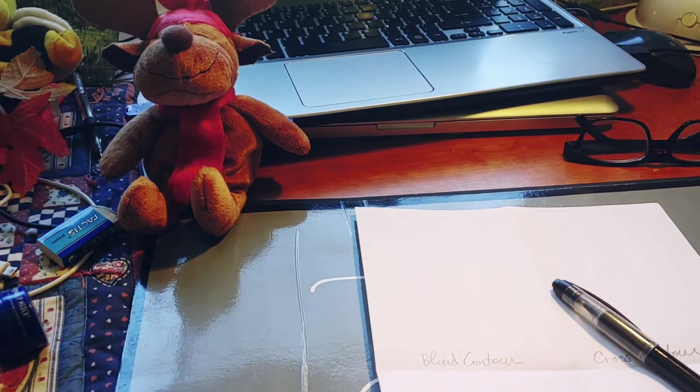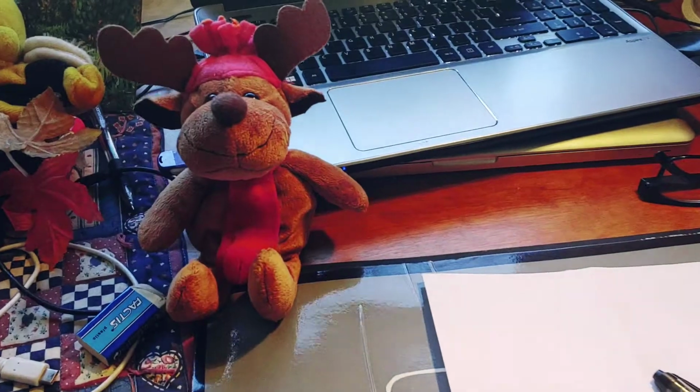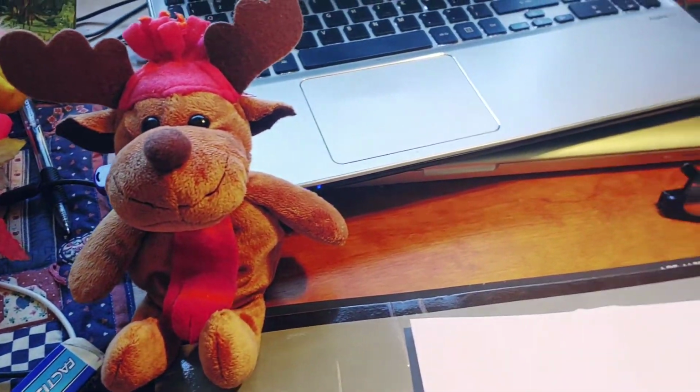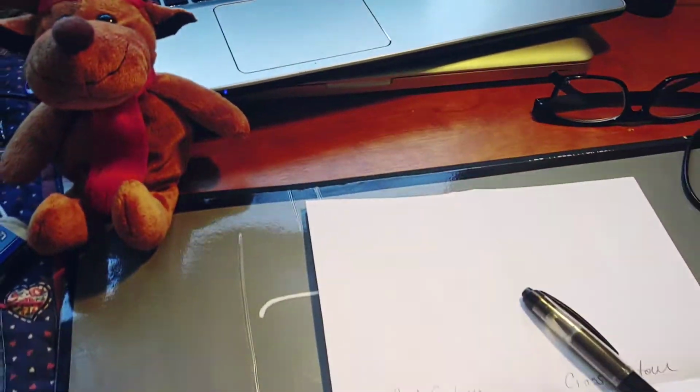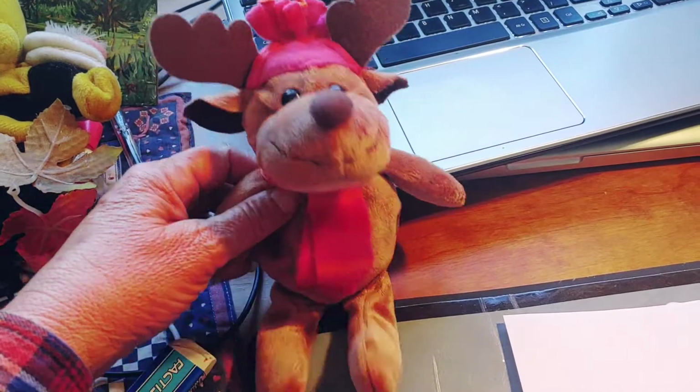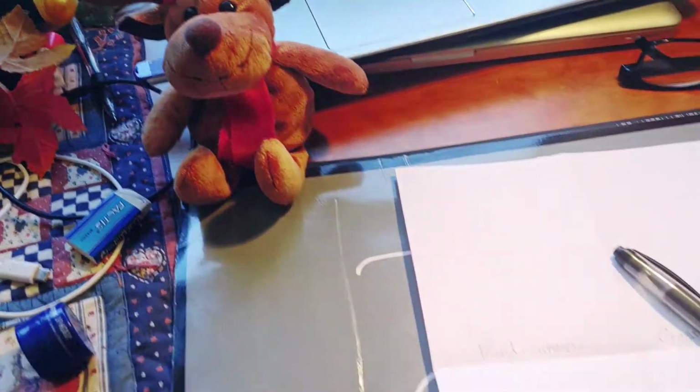Going to make a video describing 4 different drawing techniques, and I'm going to use my moose, and I'm going to draw him 4 different ways. So what I want you to do is choose a fun object that you really want to draw, something simple that you can draw with simple shapes.